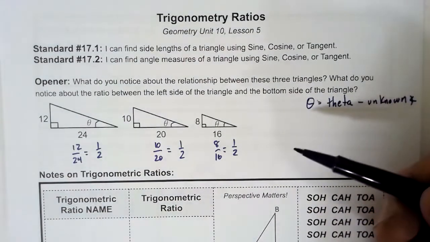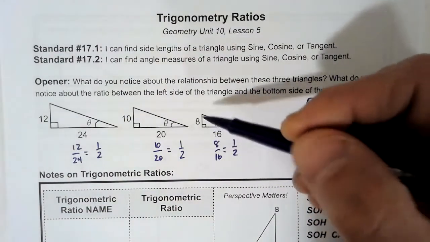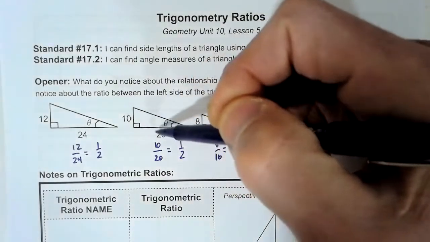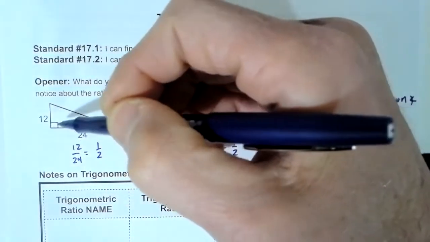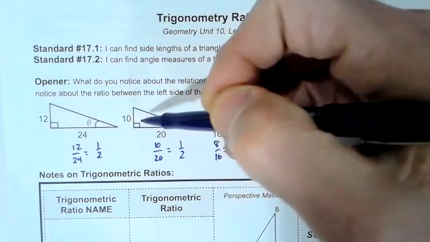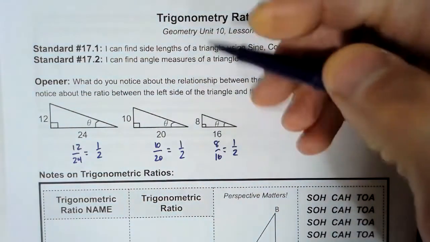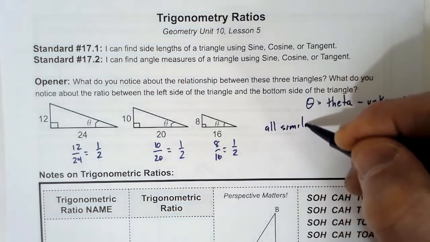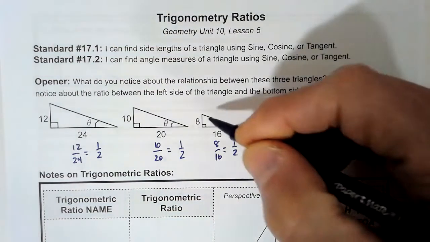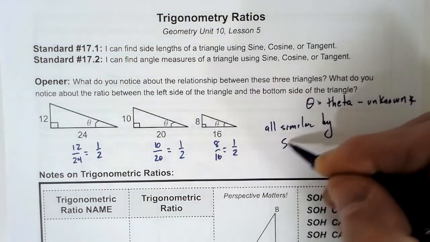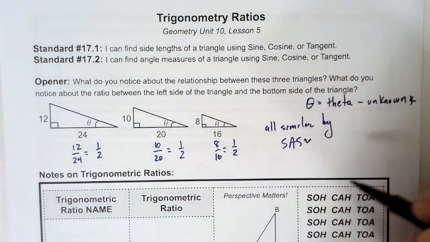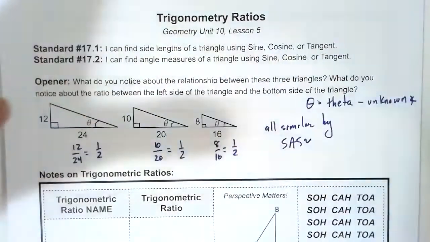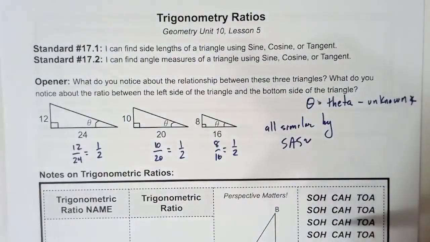Now, what else can we notice about these? Well, we can notice that they're similar. We have 8 to 16 being 1/2, 10 to 20 being 1/2, and 12 to 24 being 1/2, and they all include this 90-degree angle here. So they're all similar by side-angle-side similarity. That's really cool because they're just shrunken down or expanded versions of each other.